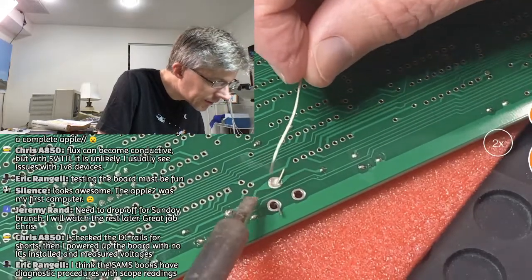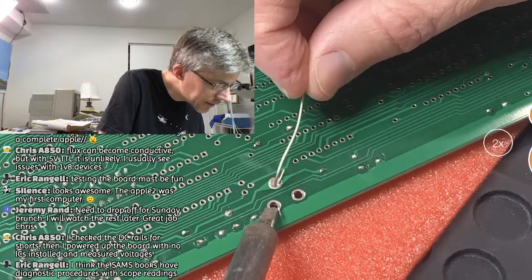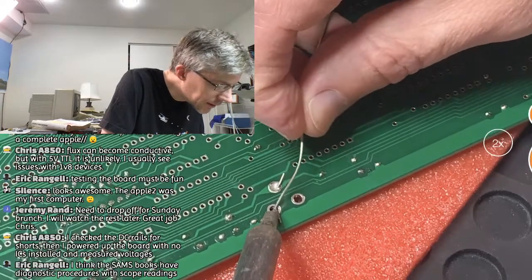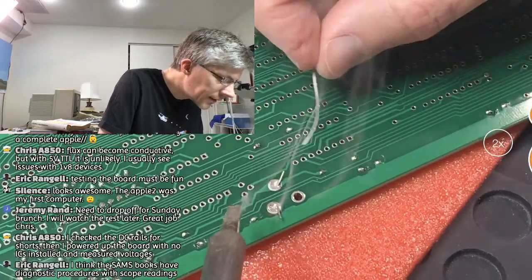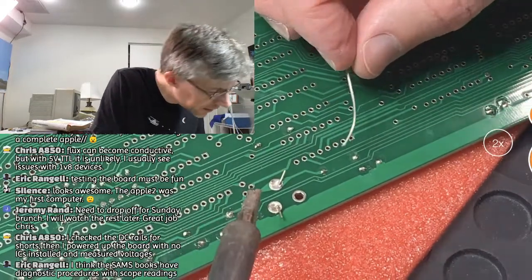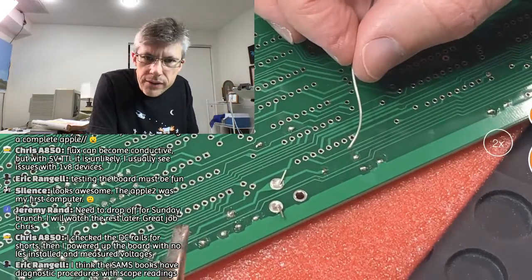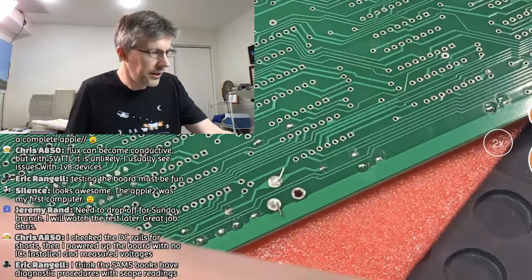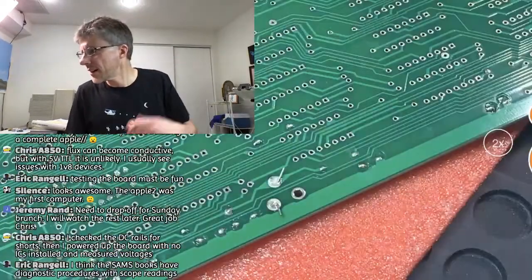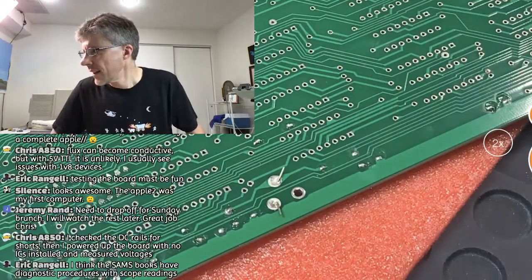Okay, that actually filled in fairly nicely. I think that looks pretty good. Those are some huge holes, so you need a lot of solder for those points. All right, let's see what else is going on.